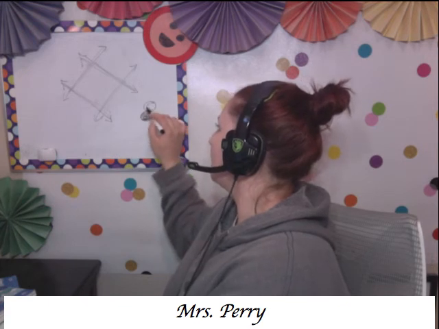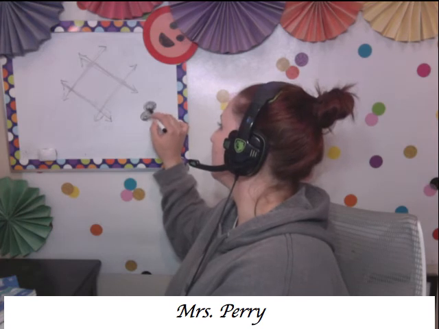How about the next one? The second one looks kind of like an 8 that's been colored in. Is this a simple closed curve? I'm hoping you're saying no, because look, we have an intersection right here. Do you see the intersection right there?